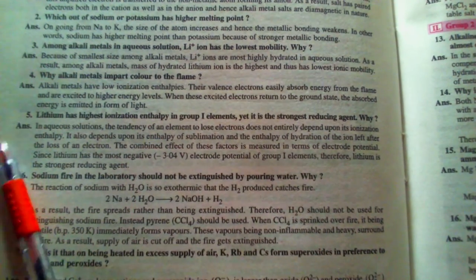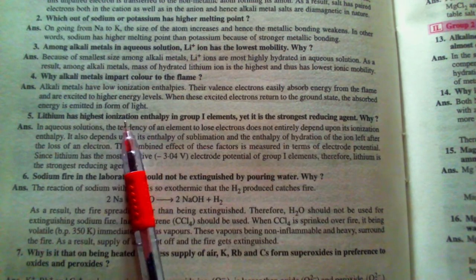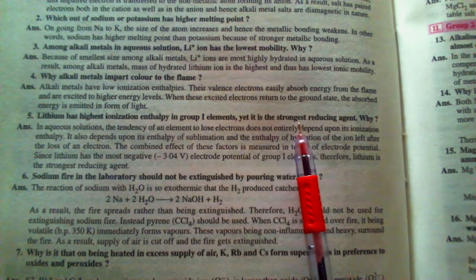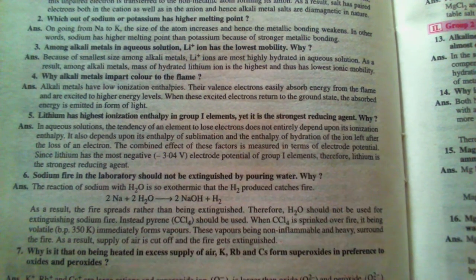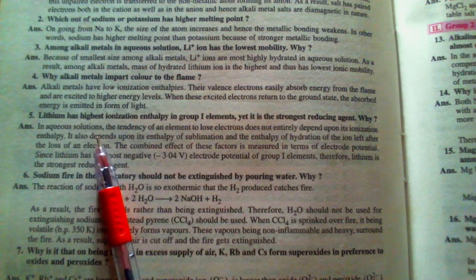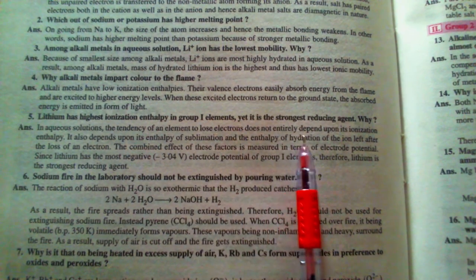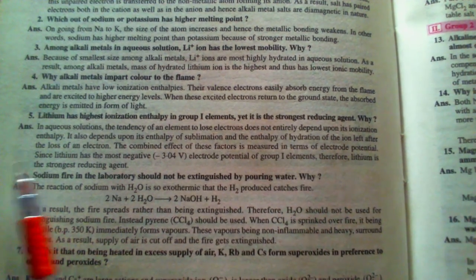Next, lithium has the highest ionization enthalpy in group 1 elements, yet it is the strongest reducing agent. Why? In aqueous solution, the tendency of an element to lose electrons does not entirely depend upon its ionization enthalpy.